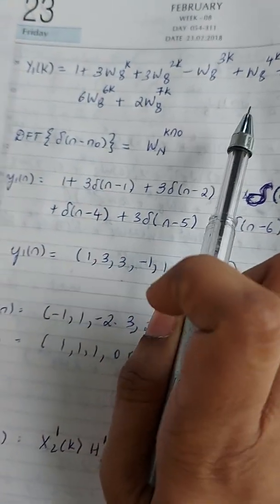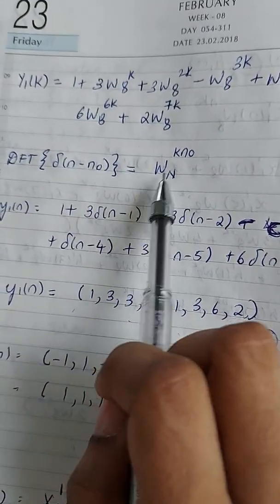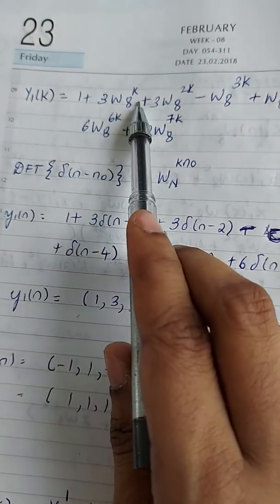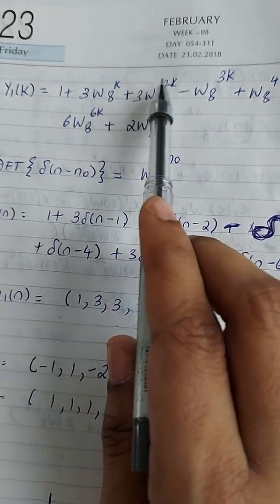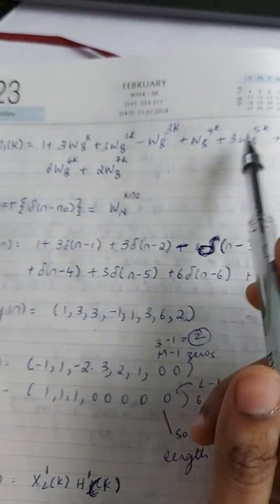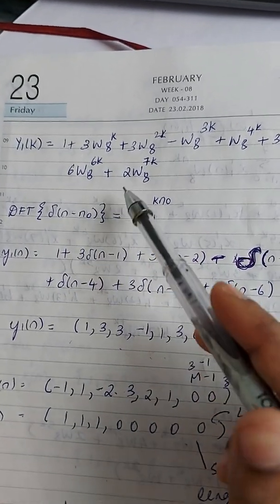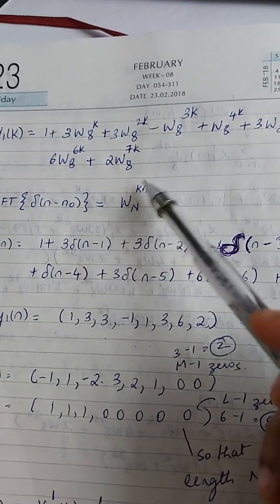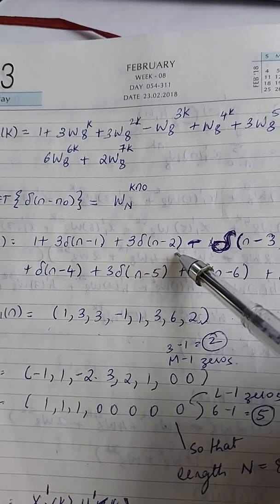Okay, so I know by definition the DFT of delta of n minus n naught is W_N power k into n naught. So this is of this form. This is the DFT. W8 power k into n naught: n naught is 1 here, here n naught is 2, n naught is 3, and so on. So this is your DFT answer. So directly I can write it in this form. If I have 3 W8 power k, I'll write it as 3 delta of n minus 1. If I have 3 W8 power 2k, I'll write it as 3 delta of n minus 2.